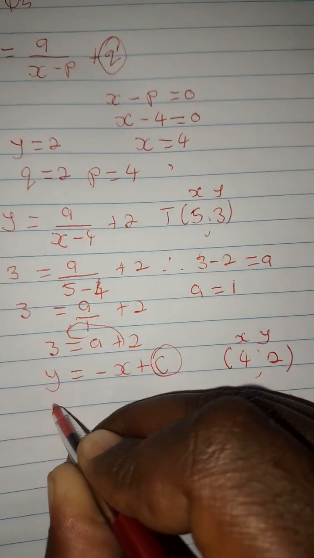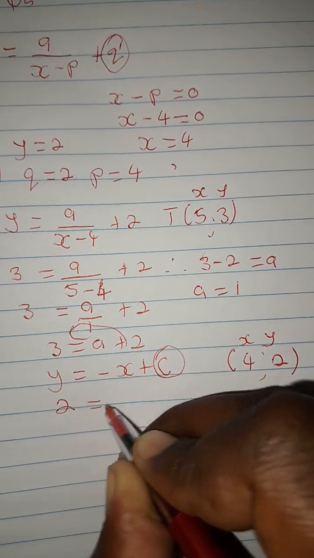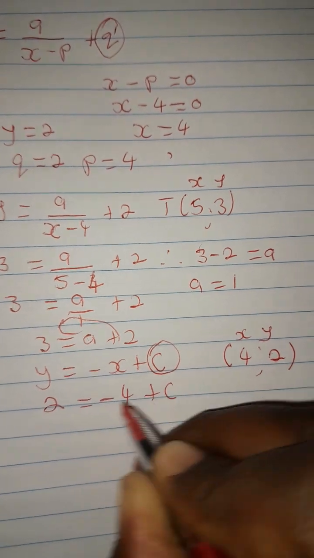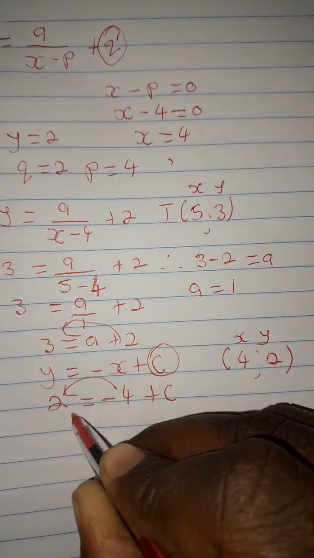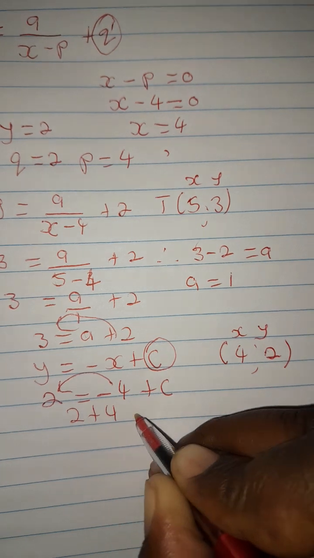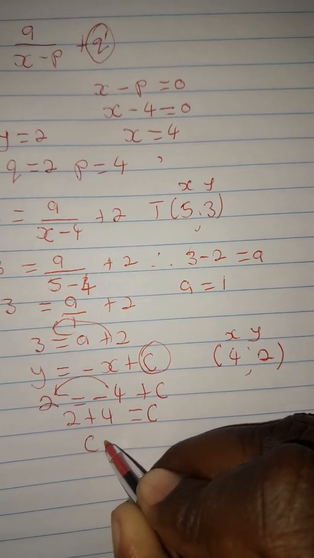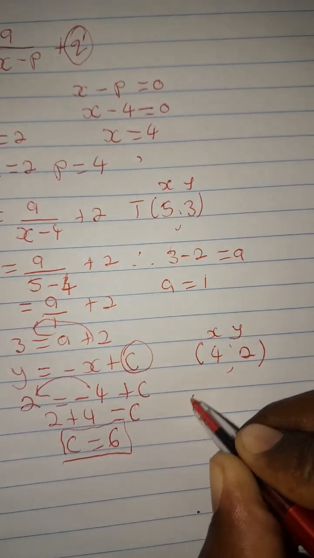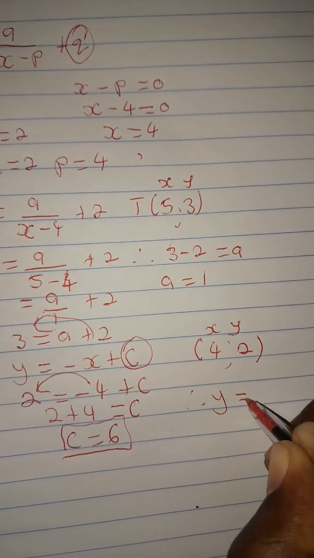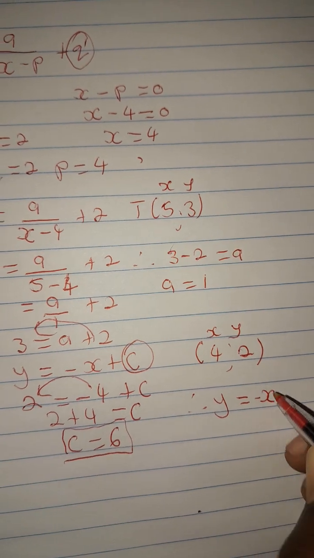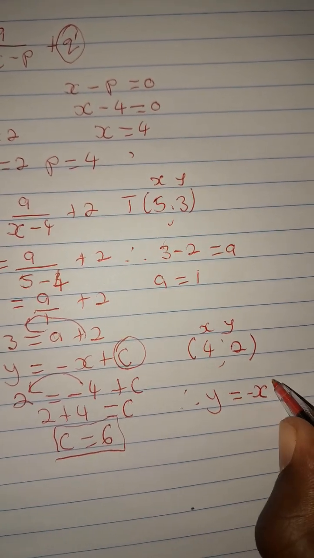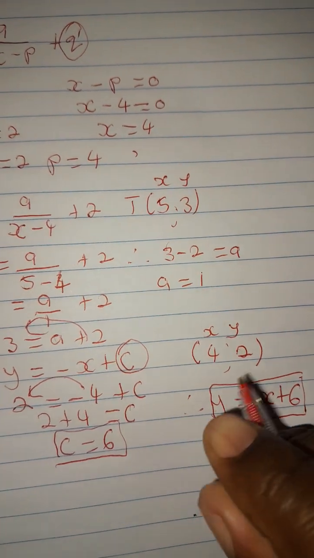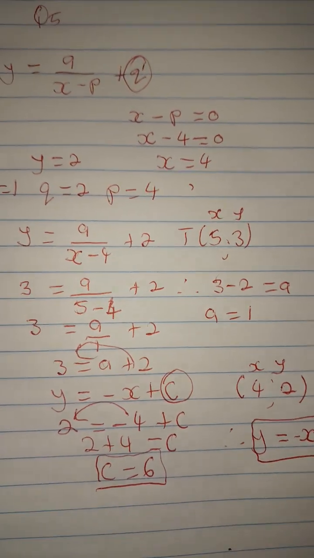So in this case, you have y is 2 and you have x as negative 4. It will be negative 4 plus c. When you take negative 4 to the other side, it's the same as having 2 plus 4, which is equal to c. So definitely c will be equal to 6 in this case. So when you want to write the equation, it will be negative x plus 6 if they wanted you to also write the equation, but they wanted us to determine the value of c, which was 2 marks.